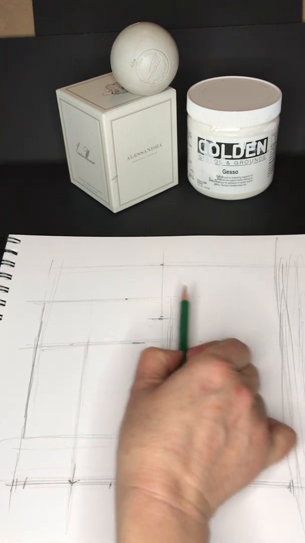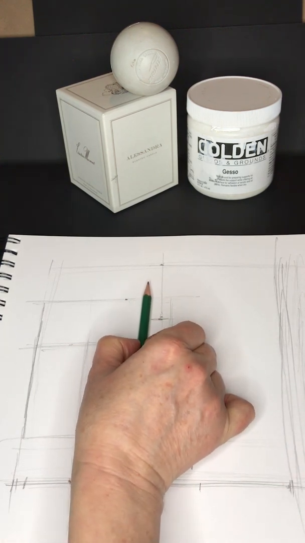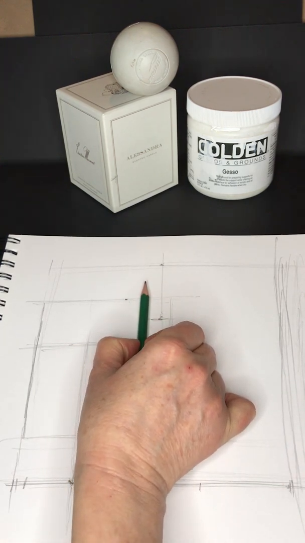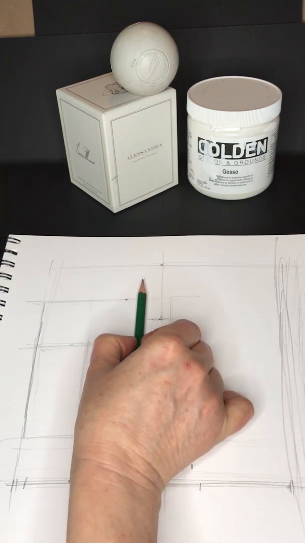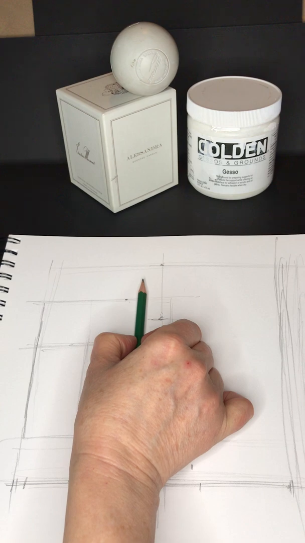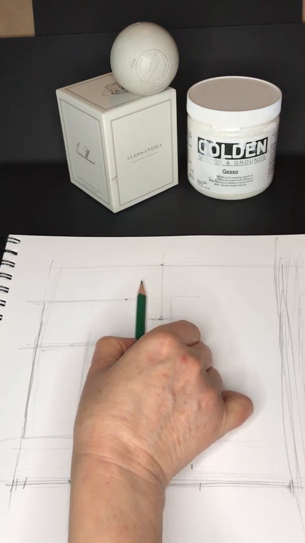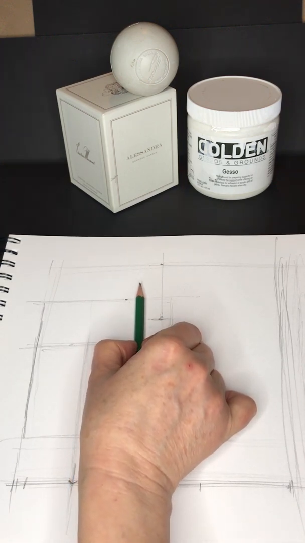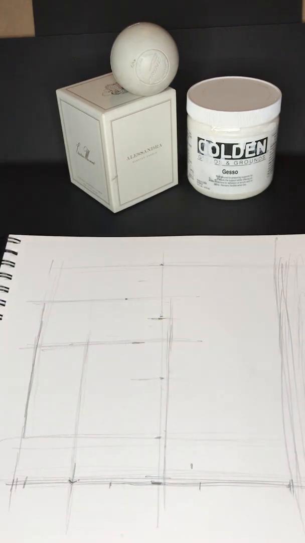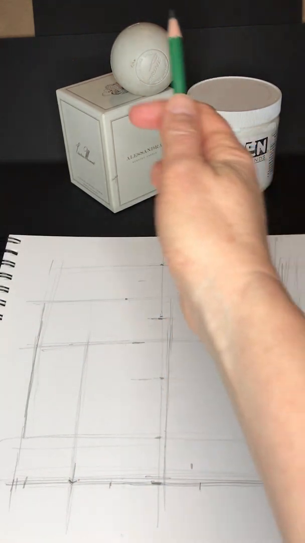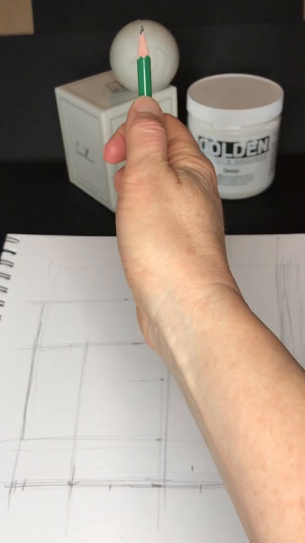And it's pretty much right at the front edge there. So I want to check that.